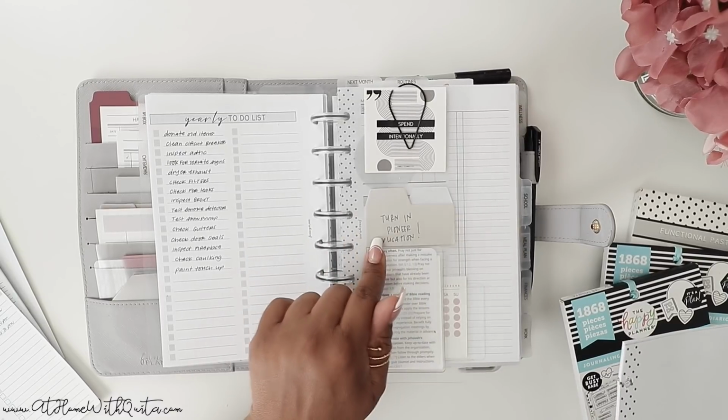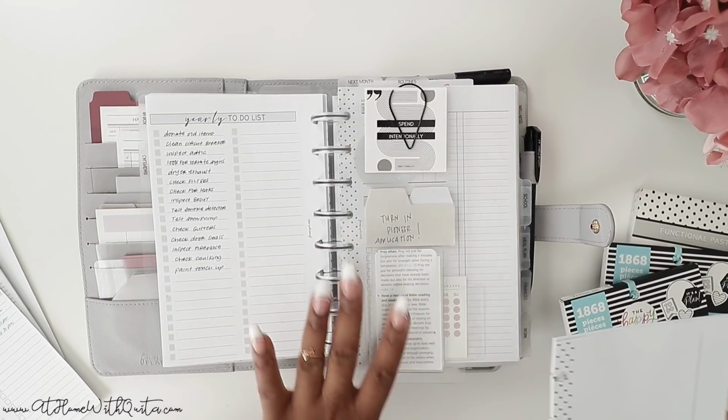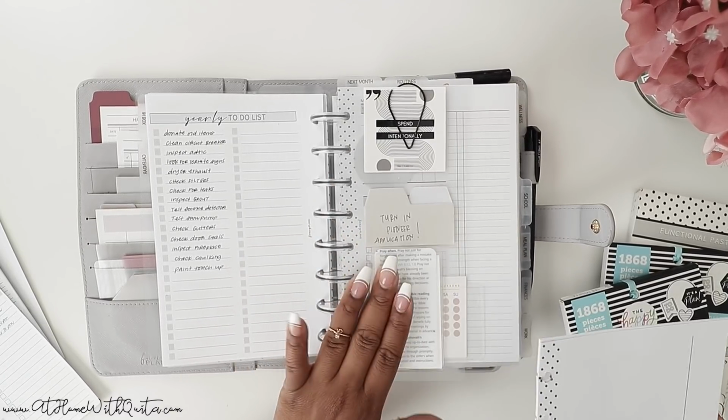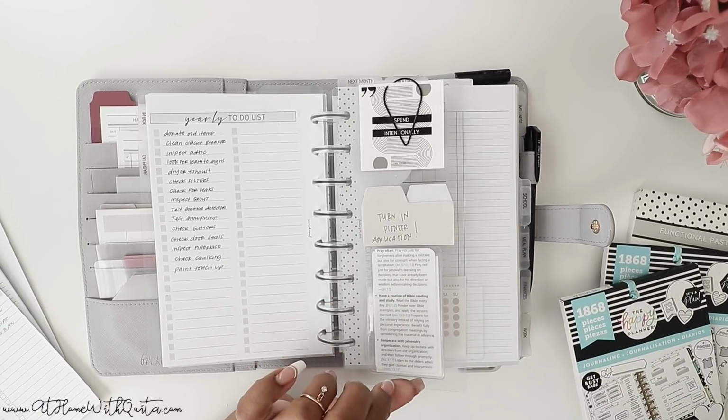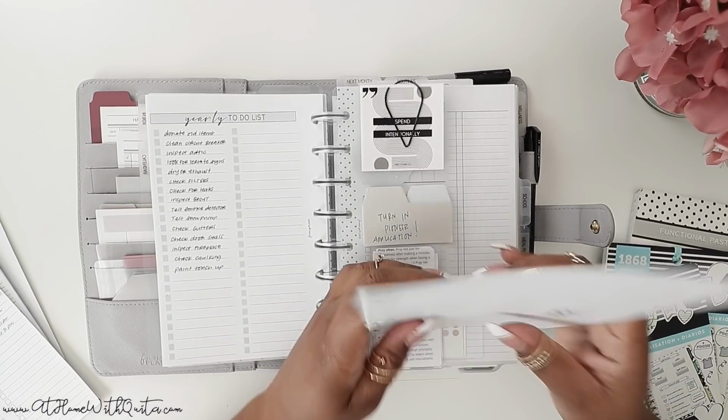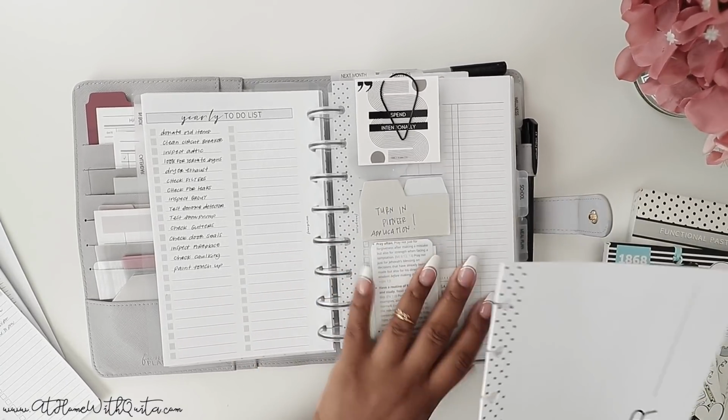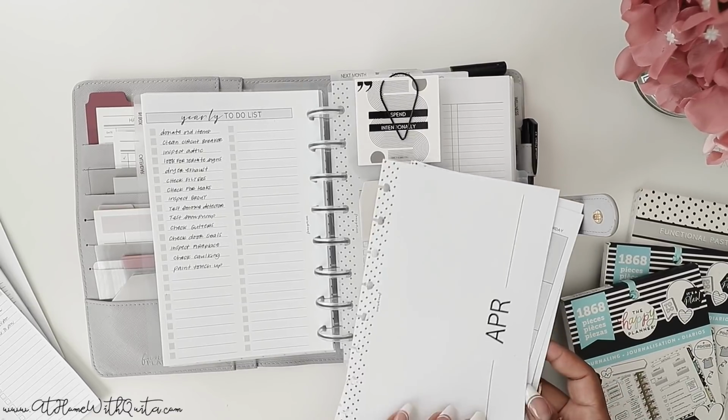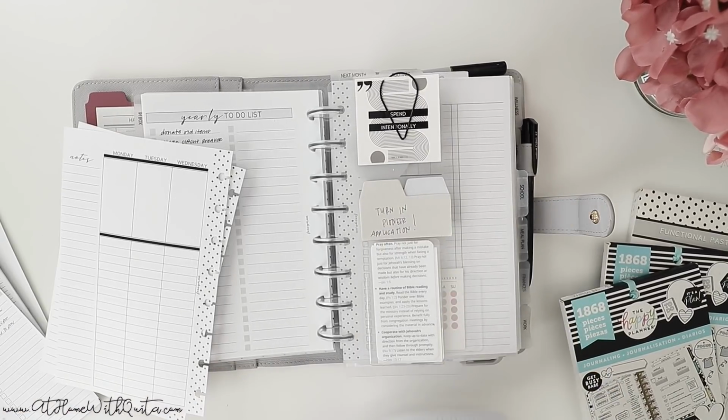All right, and this is my weekly insert, my placeholder to be able to get to the week that I'm in, and I grab it from the bottom. It has a little extra lip there. Okay, so I'm gonna take out just the monthly pages because we are just planning for the month.